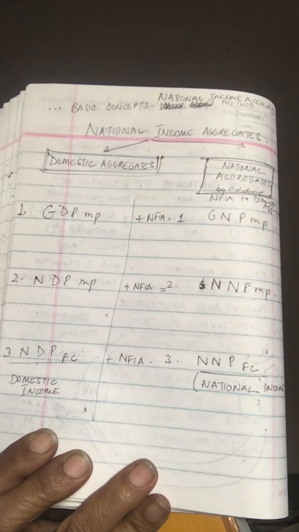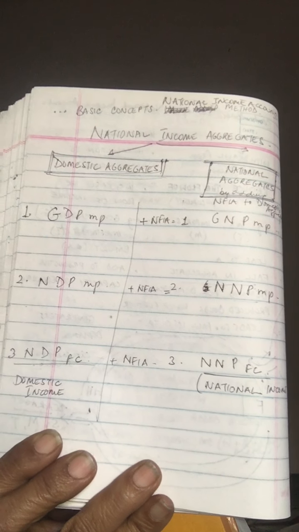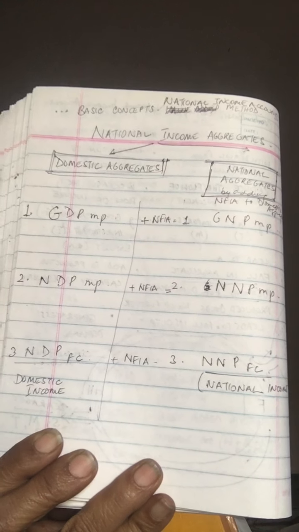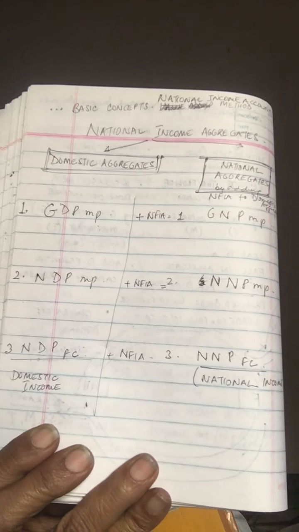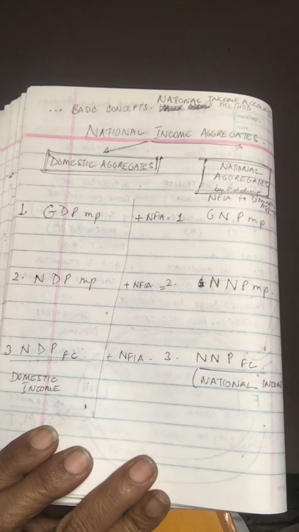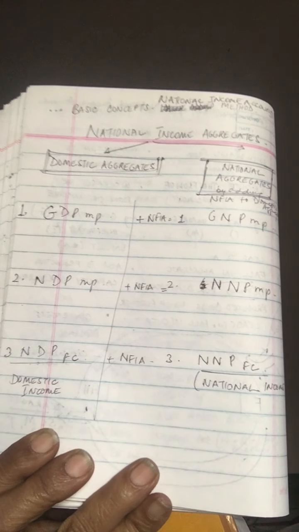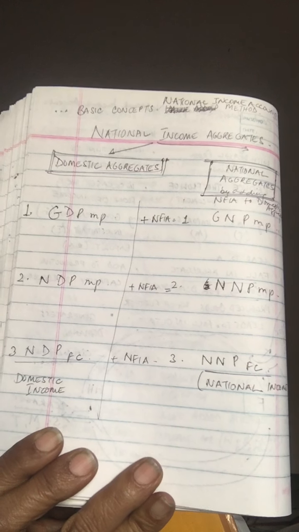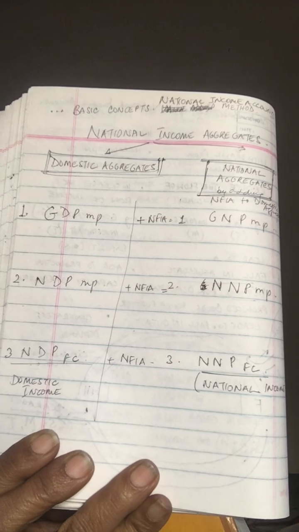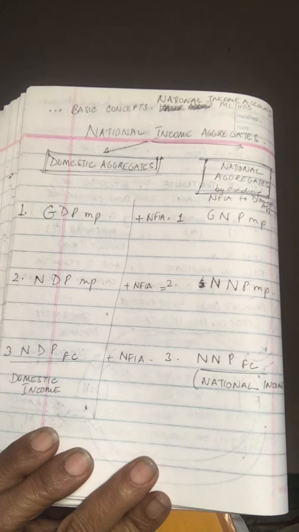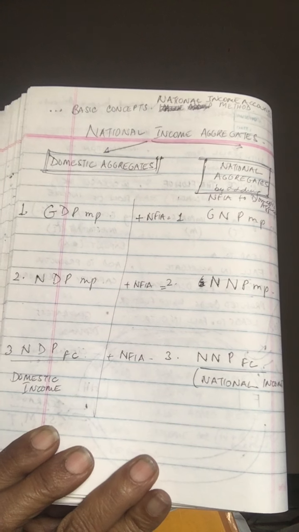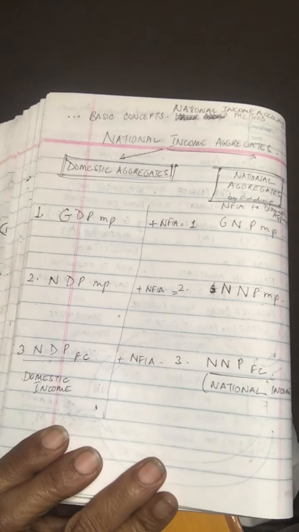Domestic product includes all production activity of all the production units located in the economic territory, irrespective whether carried out by residents or non-residents. And national product includes production activities of residents, irrespective whether performed within the economic territory or outside it. So that's very important.